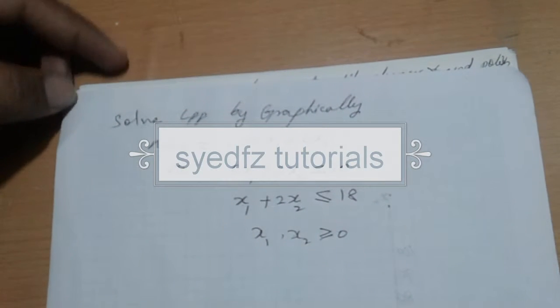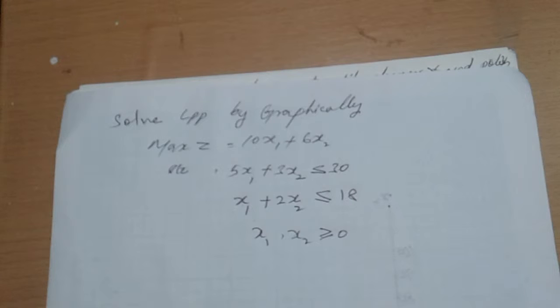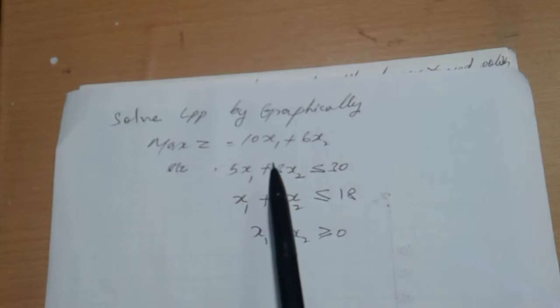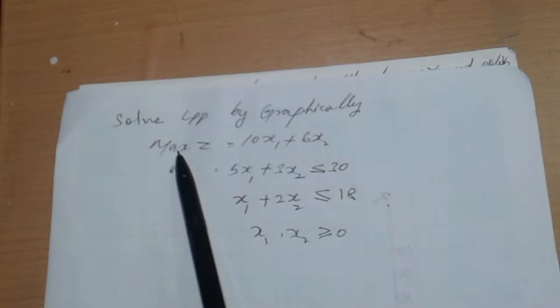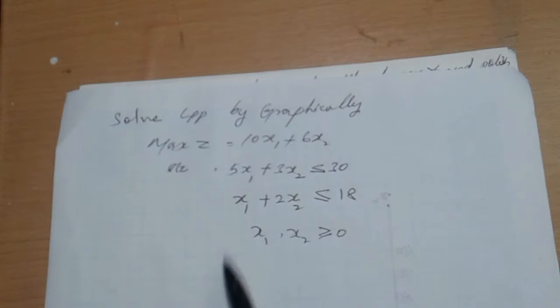This is the problem. Solve the LPP by graphical method. Sometimes we get both solutions at extreme points, so multiple optimal solutions we will get. So how can we do that? By graphical method. This is maximize, meaning profit, then S.T.C., subject to.